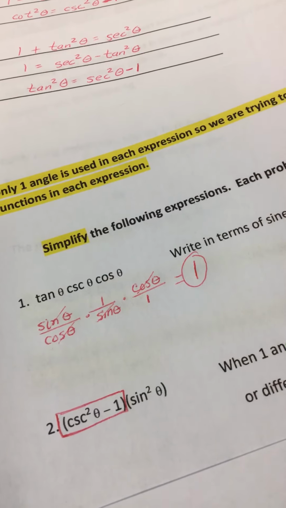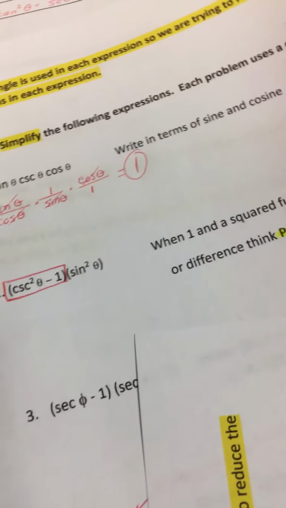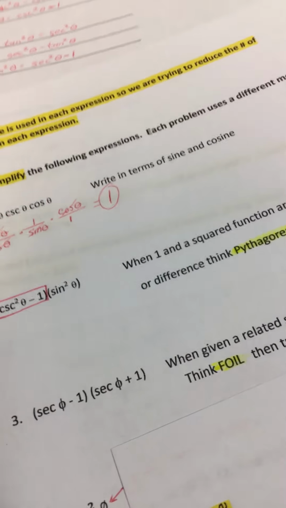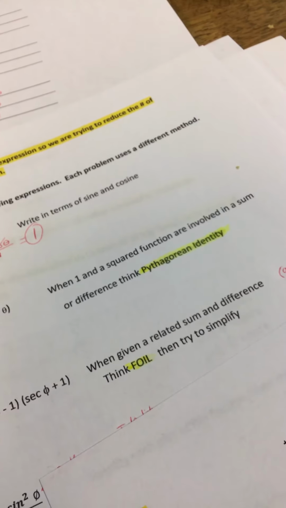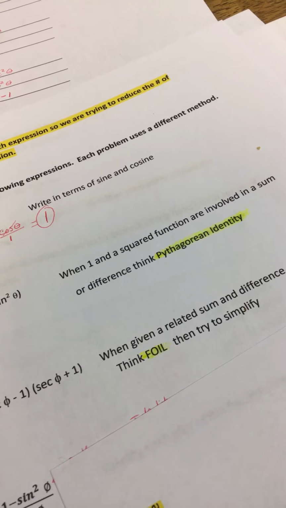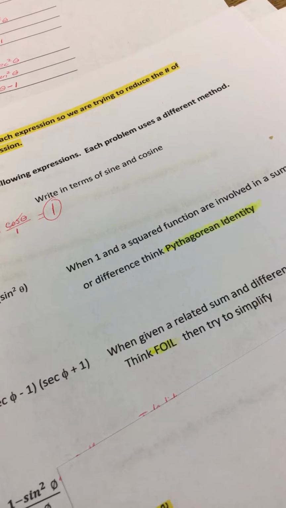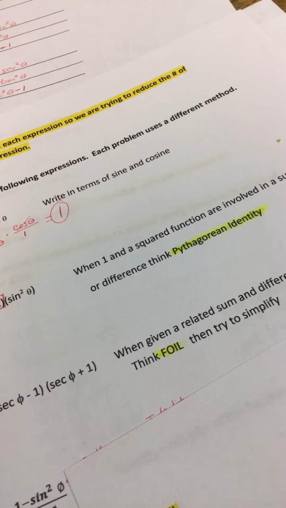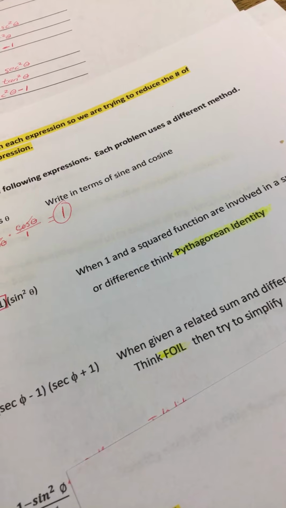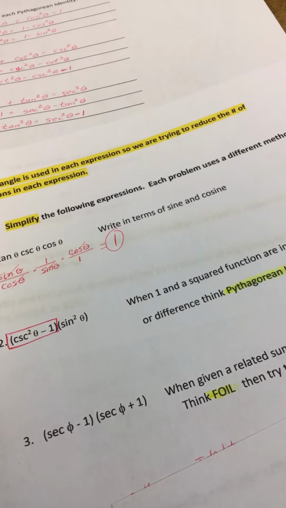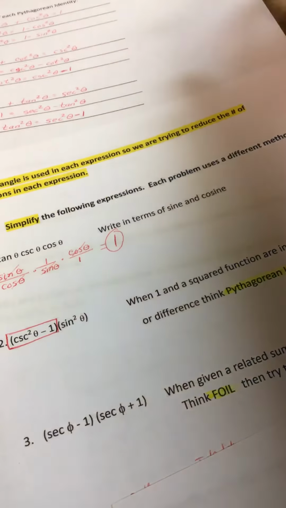Alright, in the next situation I'm talking about, it says when a 1 and a squared function are involved in a sum or a difference, I'm going to be thinking Pythagorean identity. It doesn't mean that it's going to be a Pythagorean identity, but that should be the first place I'm searching. So I have cosecant squared theta minus 1.